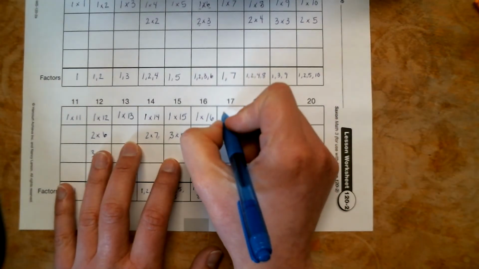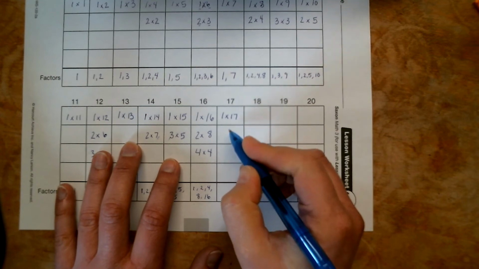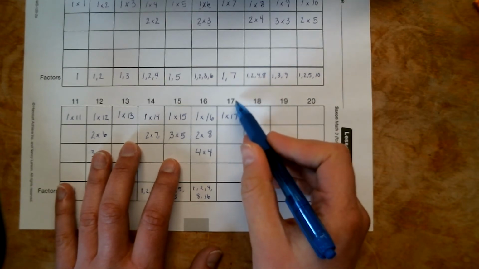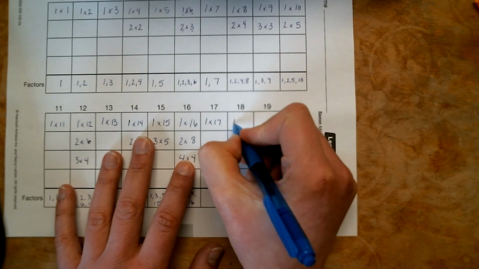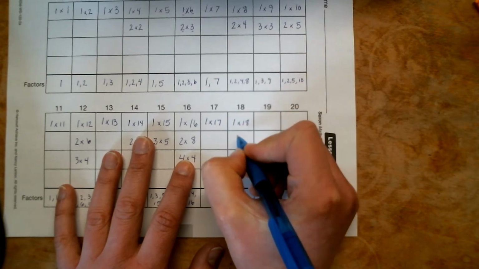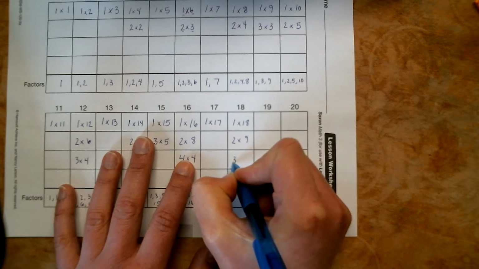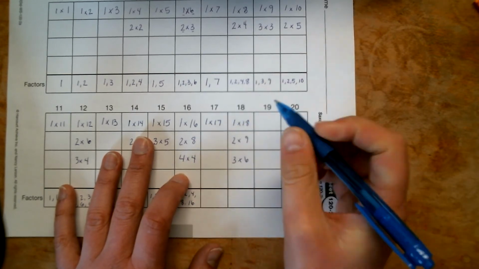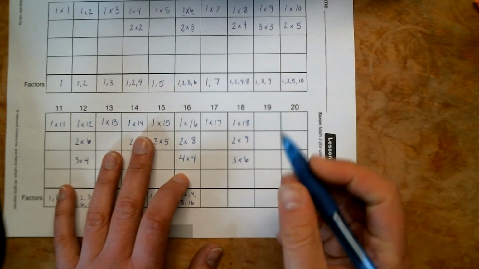Okay? 1 times 17, 2, no, 3, no, 4, no, 5, nope, 6, nope, so that's it for 17. 1 times 18, 2 times 9, what about 3? Yeah, 3 times 6, not 4, not 5, and then we get to 6, so that's where we go back up this other way, so we know we're done.